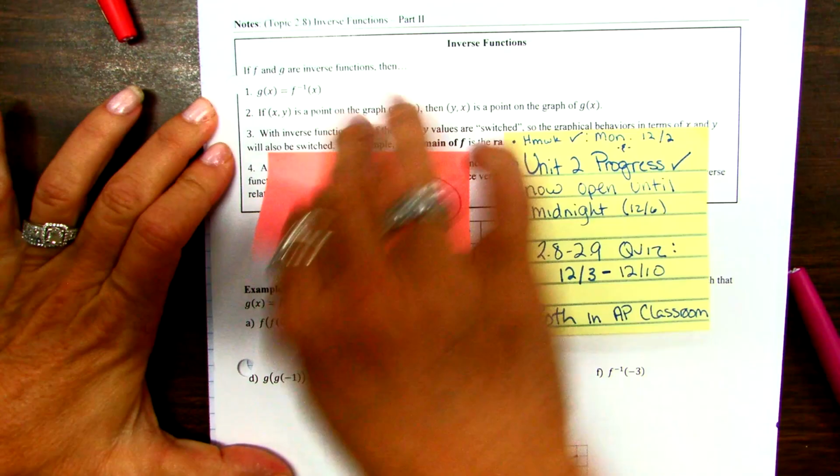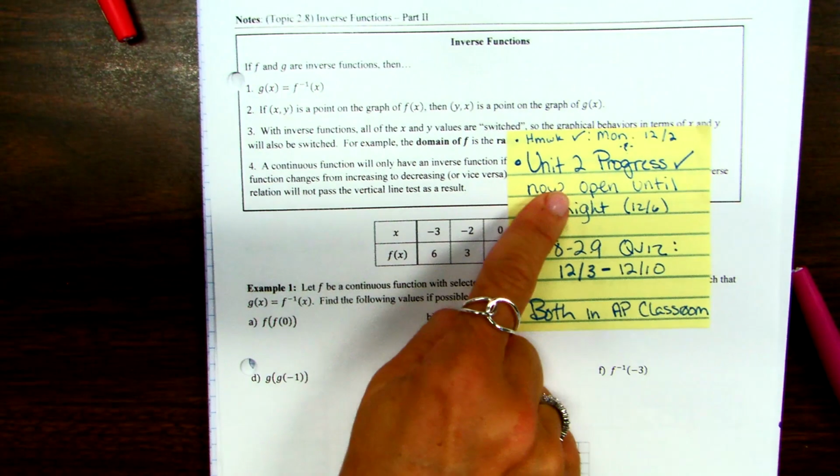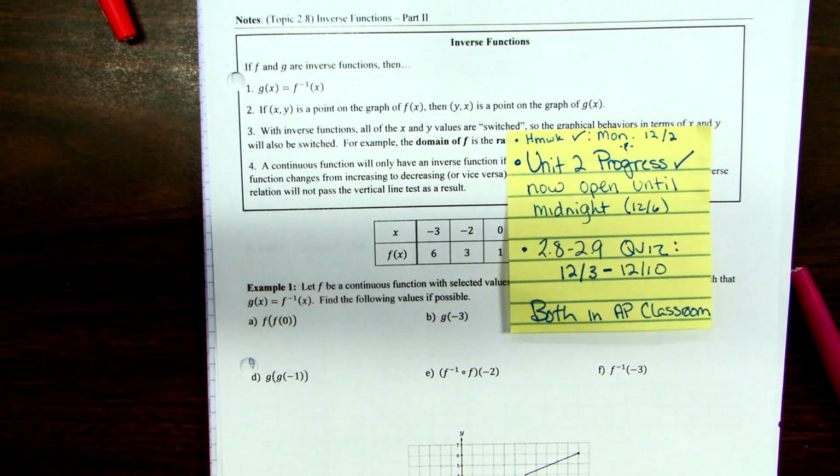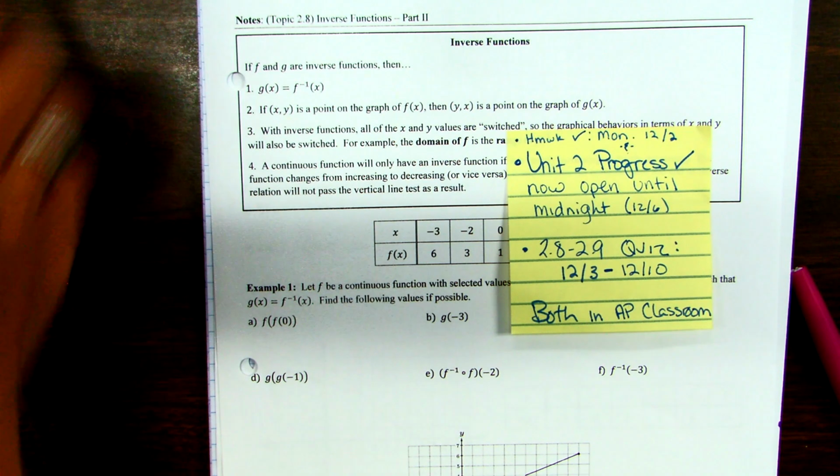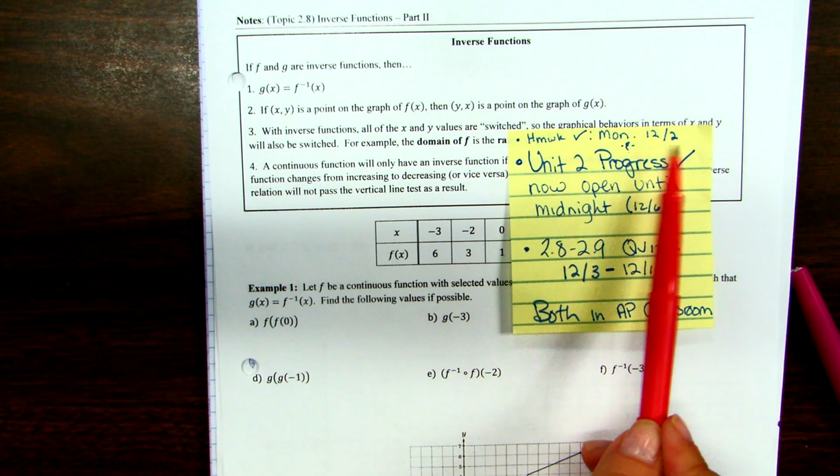So, reminder what we talked about yesterday. The progress check is open, but you have 2 weeks to get it done, including 1 day in class the first Monday, the Monday we come back. So bring your laptops that Monday. There'll also be a homework check that Monday at the end of class.